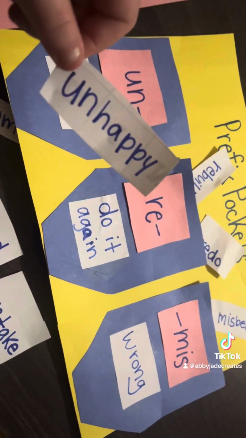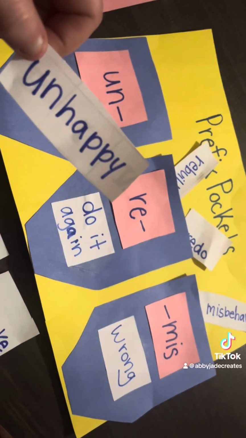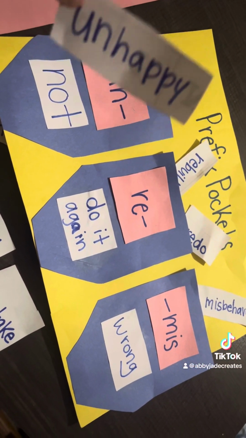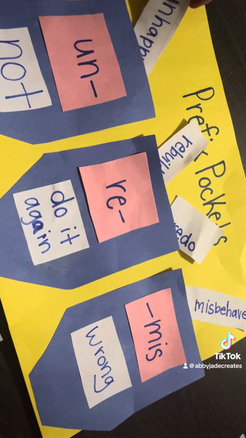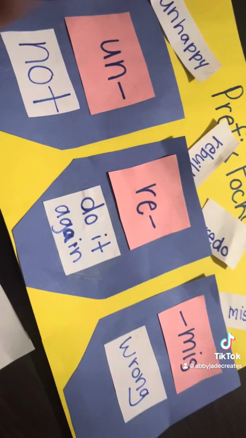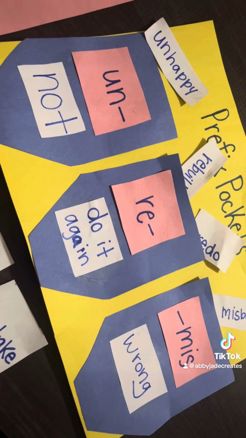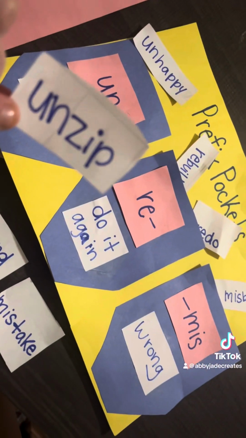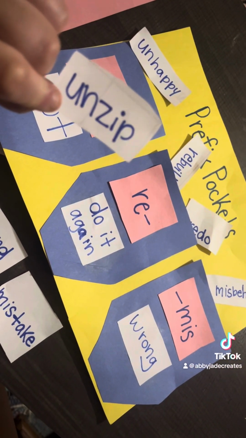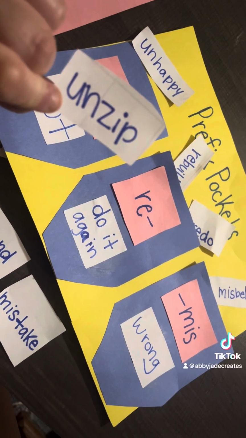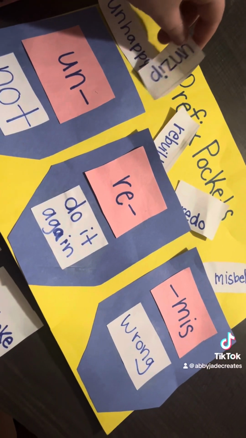Unhappy. I know we all feel different emotions. A student may come in one morning and feel unhappy, which means not happy. So that way they would know that the prefix un would mean not. Unzip. What if a student came in and I say, okay, unzip your jacket and take it off if you are feeling hot? We would put it in the un category.